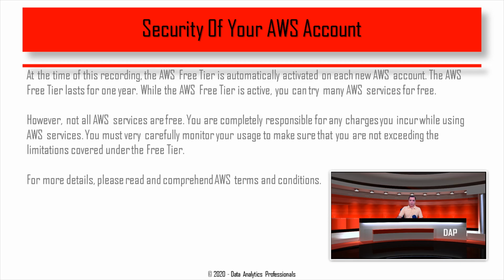Now, at the time of this recording, the AWS free trial is automatically activated on each new AWS account. The AWS free trial lasts for 1 year, as I said, 12 months. While the AWS free trial is active, you can try many AWS services for free. I say many, not all. However, not all AWS services are free. You are completely responsible for any charges you incur while using AWS services.